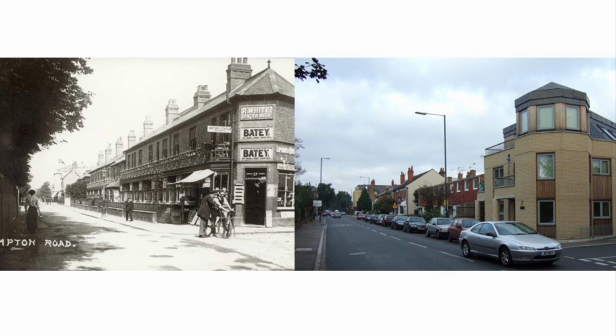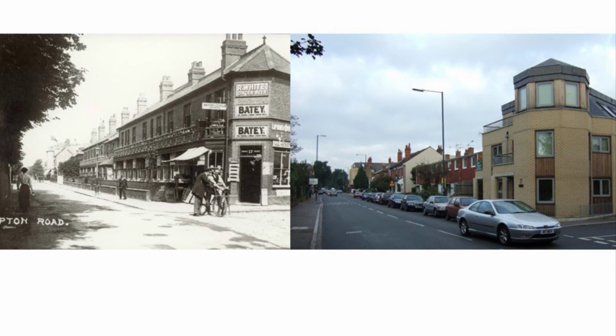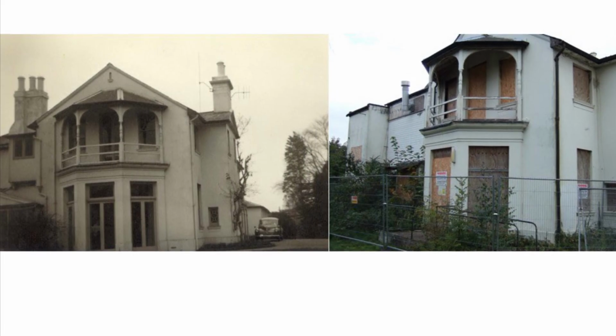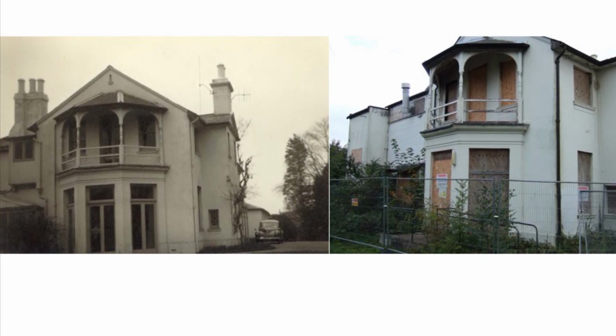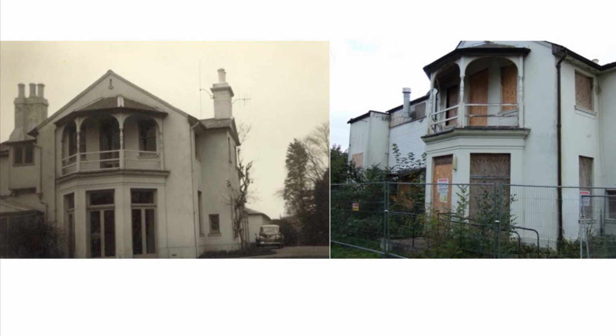This view on Hampton Road towards the traffic lights with High Street shows that these houses and the shop at the corner of Hampton Road and Alpha Road have since been replaced by newer houses and a new block of flats. Right, this next comparison shows Laurel Dean in 1963 and in more recent times.